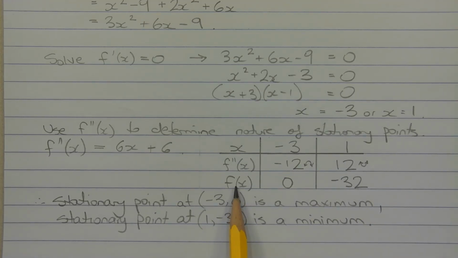And the function value when x equals negative 3 is 0, and as we found in part 1, x equals negative 3 is one of the points where the graph crosses the x-axis, in other words, where f of x equals 0. And when x equals 1, the function value is negative 32. Therefore, the stationary point at (negative 3, 0) is a maximum, and the stationary point at (1, negative 32) is a minimum.